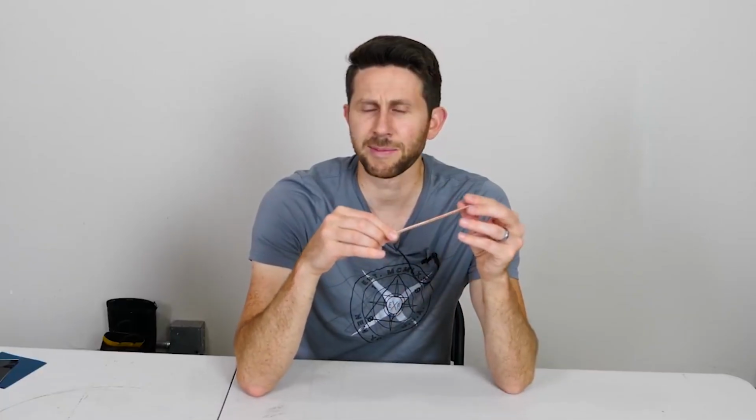Hey everyone, today I'm going to be showing you the world's fastest heat conducting material. And then I'm going to cut it open and show you what's inside of it and how it actually conducts heat so fast. So first let me show you how fast this thing actually conducts heat. It's pretty amazing. It's almost instantaneous.